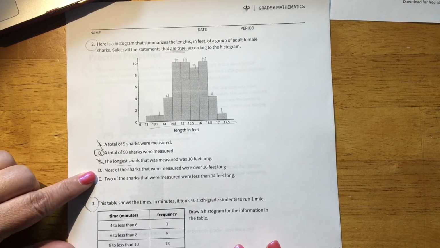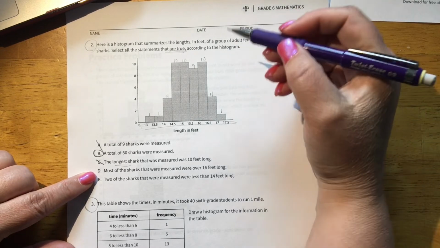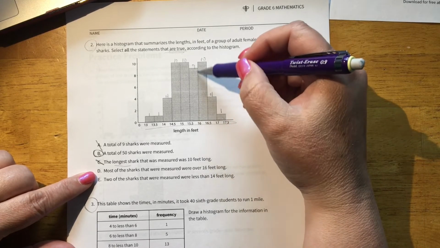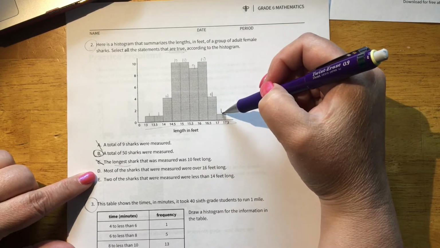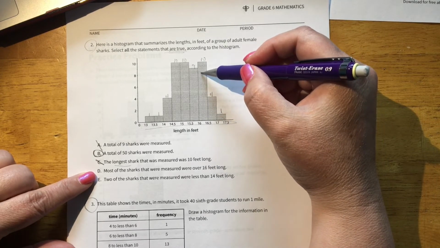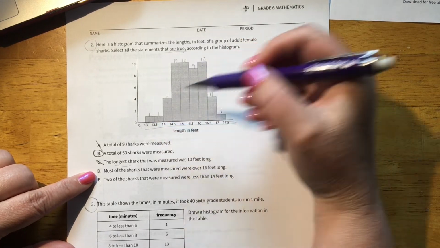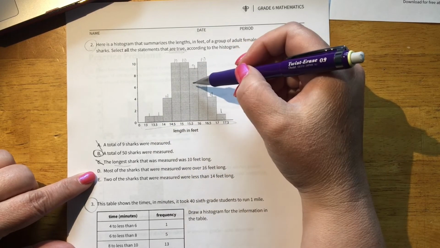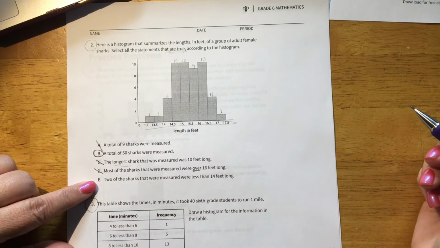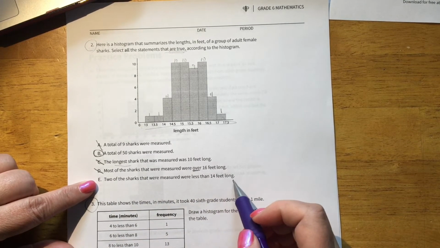Most of the sharks that were measured were over 16 feet tall. Or long, tall. They don't stand up. Long. Okay, here's 16. 10, 14, 15 were taller than 16 feet. Was that most of them? No, because this is 19, 29, 33, 34, 35. That's most. Most of them were less than, not more than. So D is out.